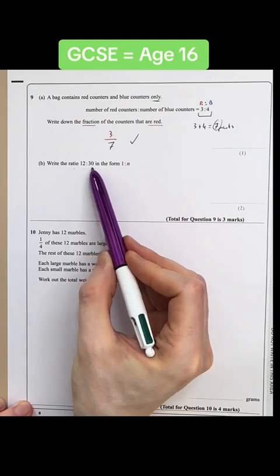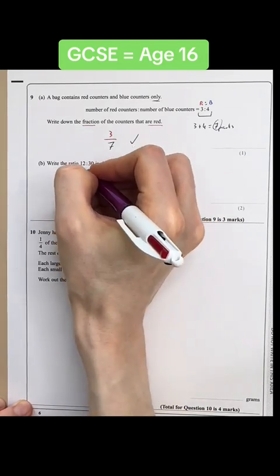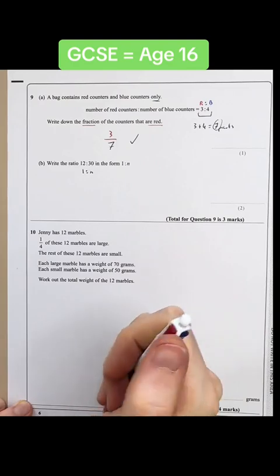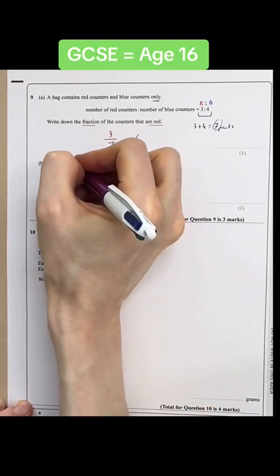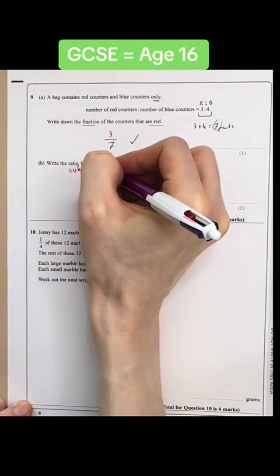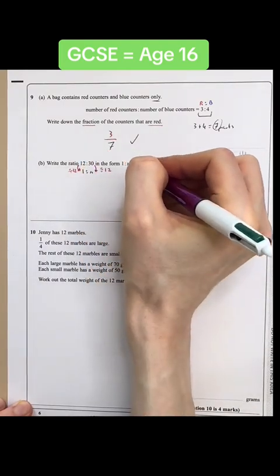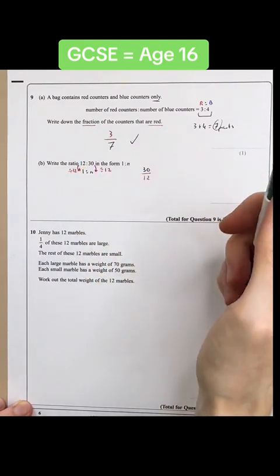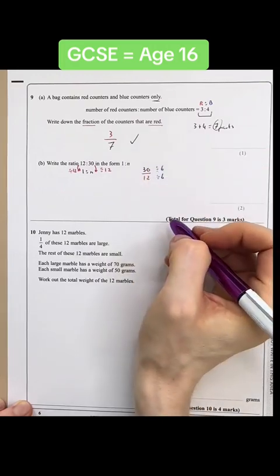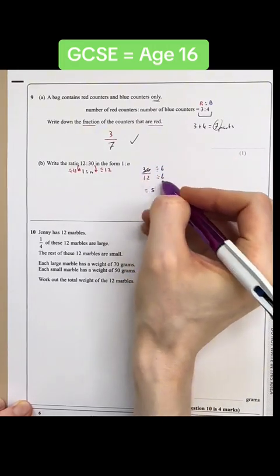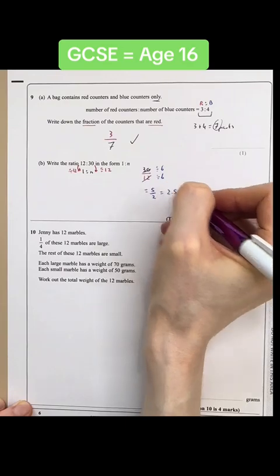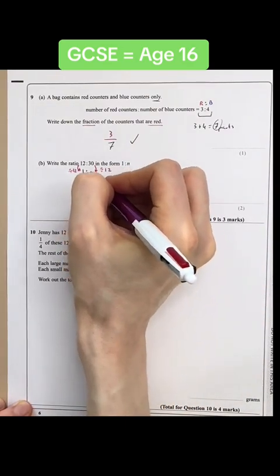Write the ratio 12 to 30 in the form 1 to n. Well, underneath, writing 1 to n, what's happened? On the left-hand side, my 12 has become 1. What do I divide 12 by to get down to 1? Well, I've divided by 12. Whatever I do to the left, I must do the same to the right to keep my ratio equivalent. And 30 divided by 12. I can see that top and bottom are both divisible by 6, as they're both in the 6 times table. So I'm going to divide top and bottom by 6. So 30 divided by 6 will give us 5. And the bottom, 12 divided by 6 gives us 2. And 5 divided by 2 will give us 2.5. So therefore it's 1 to 2.5.